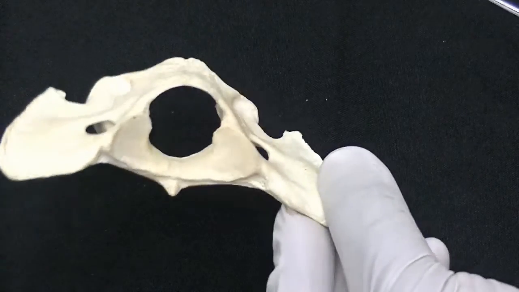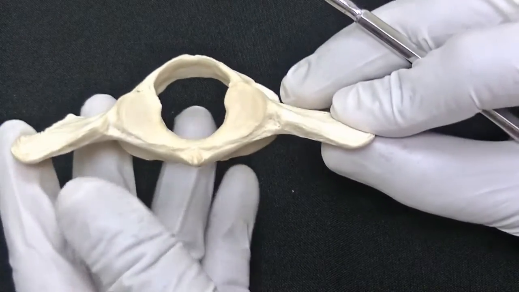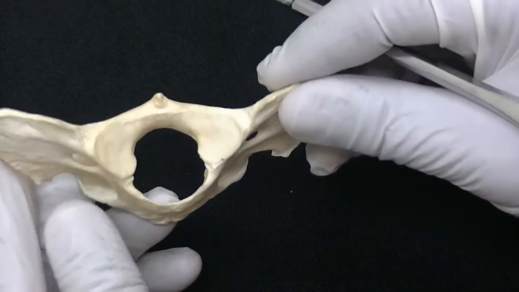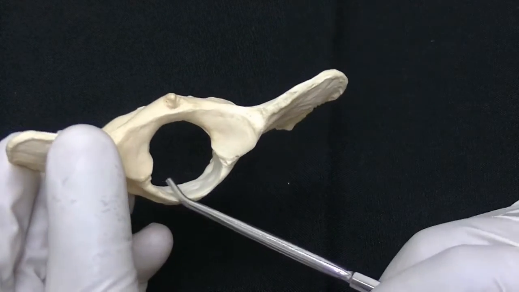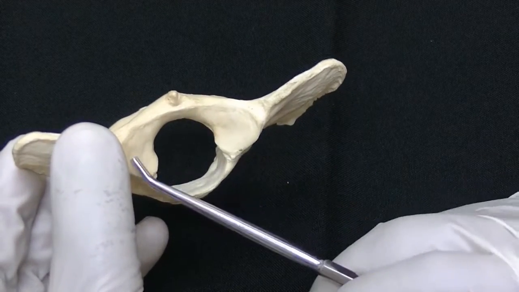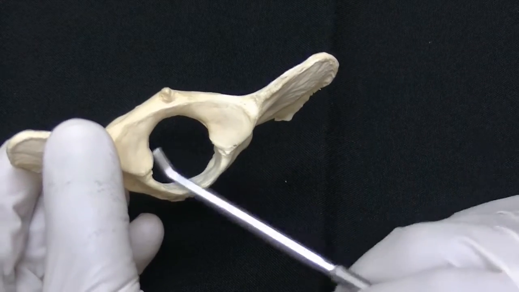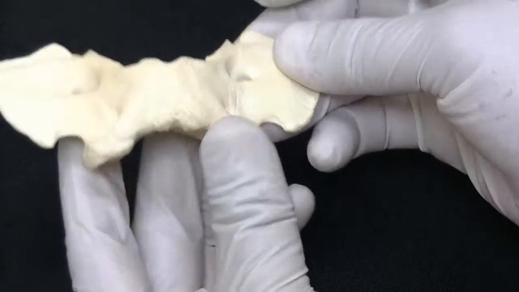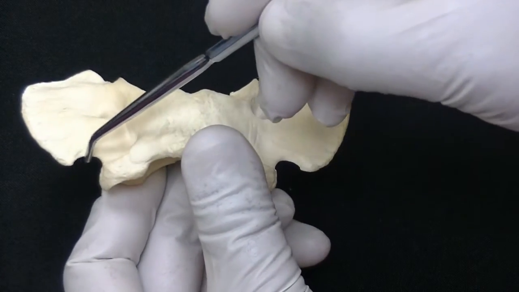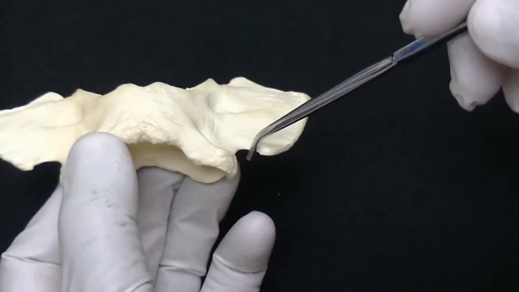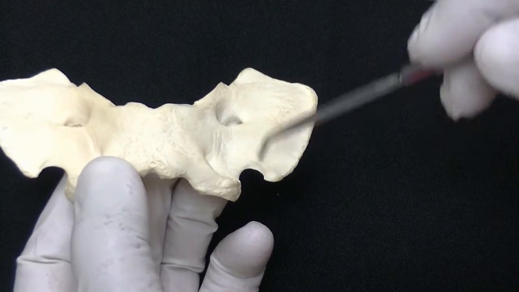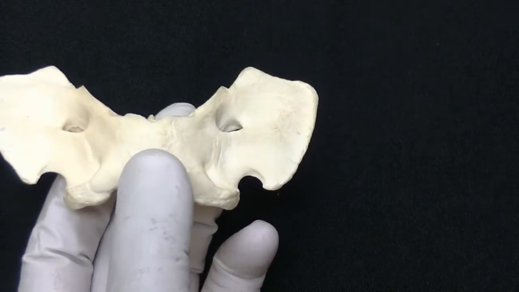The caudal view of the bone, the dorsal lamina, the ventral lamina, articular face, articular surface for the body of the axis. At the cranial end again, we see two notches. Those are called alar notches. So this is the alar notch on the left hand side, that is the alar notch on the right hand side.